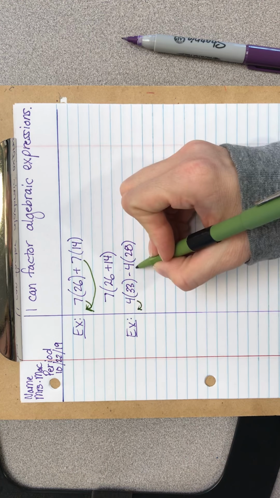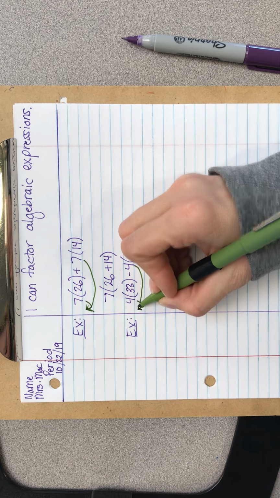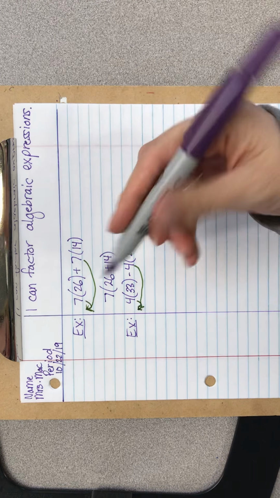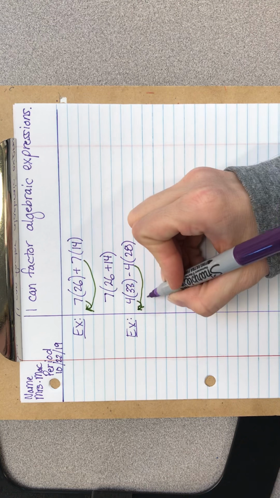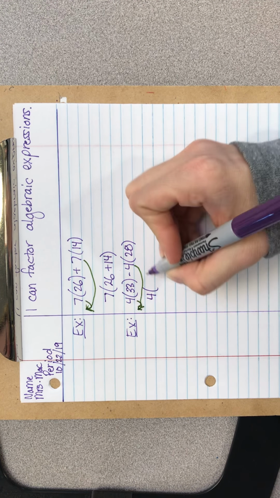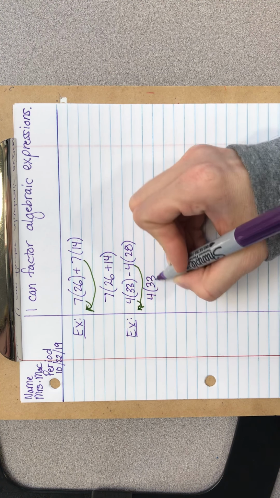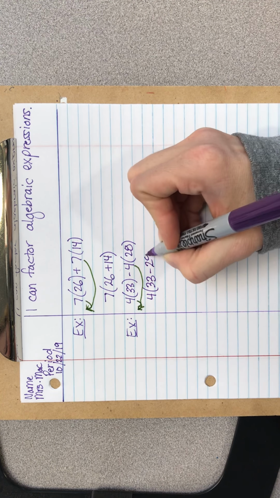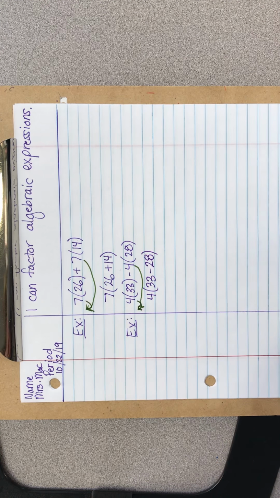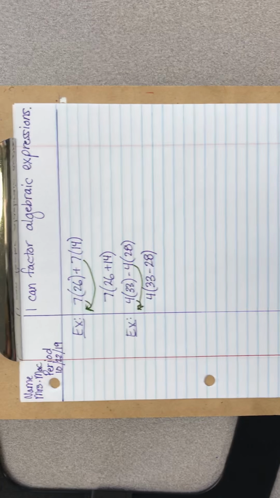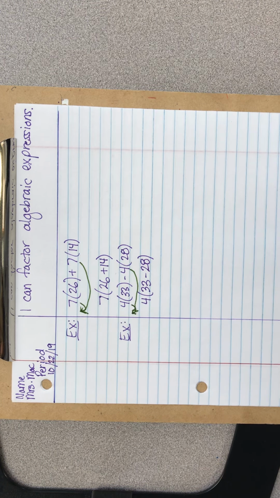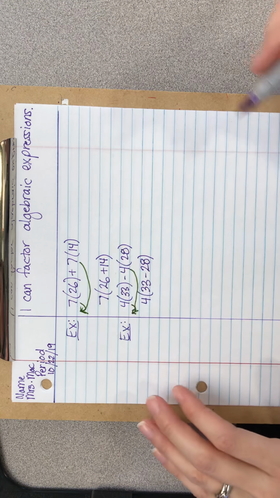So we can pull this out front, doing the opposite of the distributive property. So this is going to be 4 times the whole thing, 33 minus 28. Okay? I'm hoping that makes sense to you. Let's go ahead and take a look at what that looks like now when you have some variables in the mix, okay?